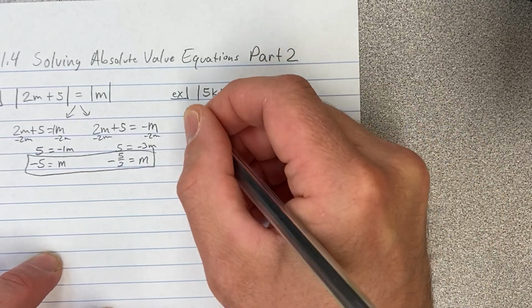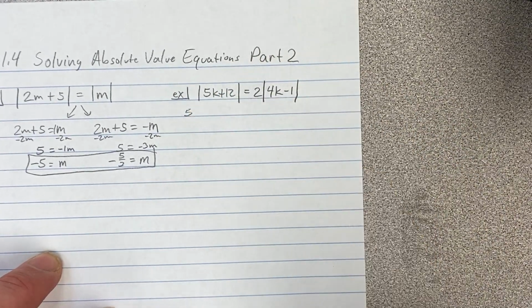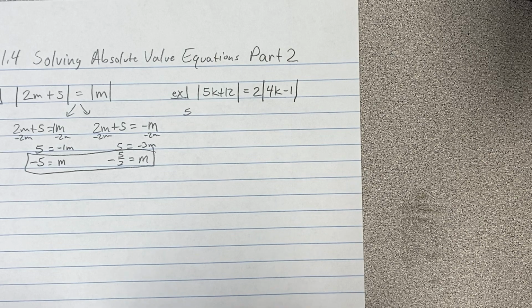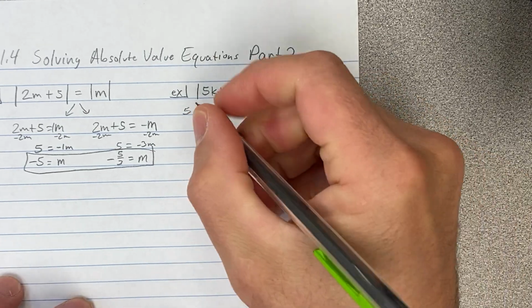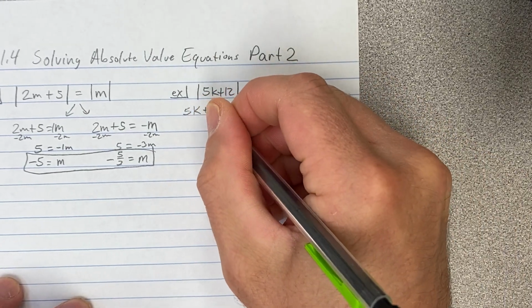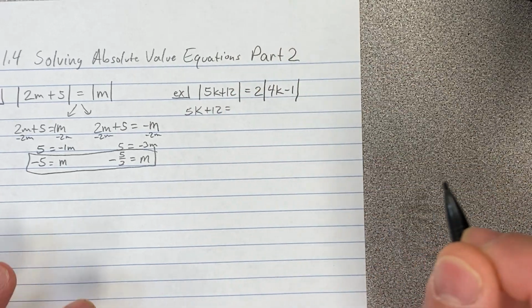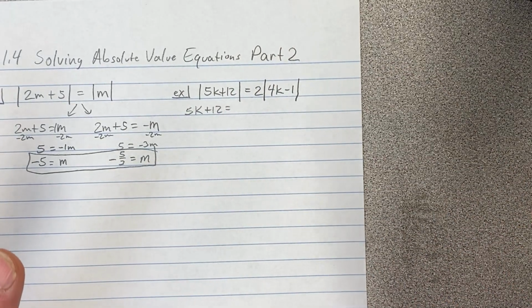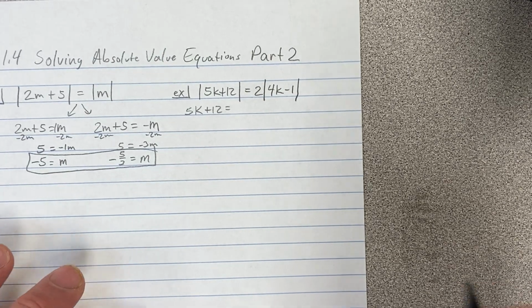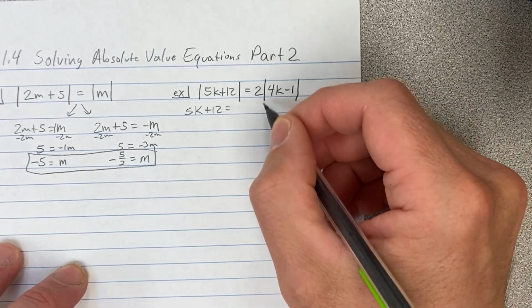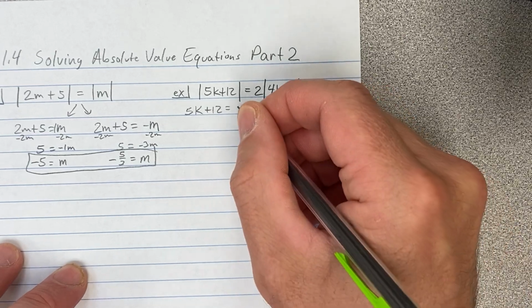Now, it gets kind of weird on this one. So one of the equations is going to be 5k plus 12 equals, but we're getting rid of the absolute value brackets by writing the two possibilities of positive or negative. So we've got to remember that the absolute value bracket acts as a grouping symbol.